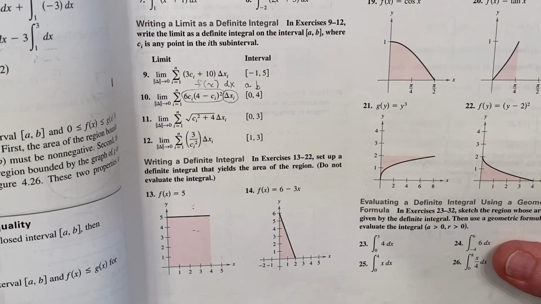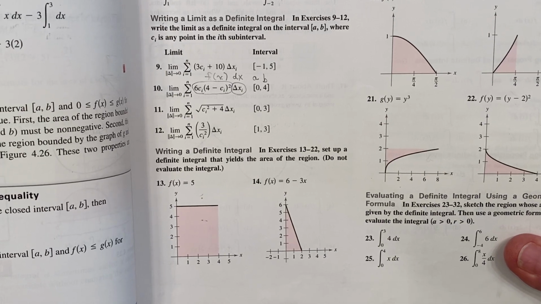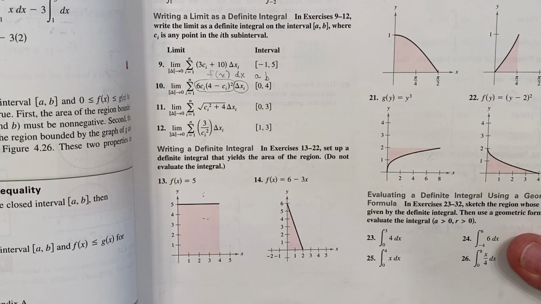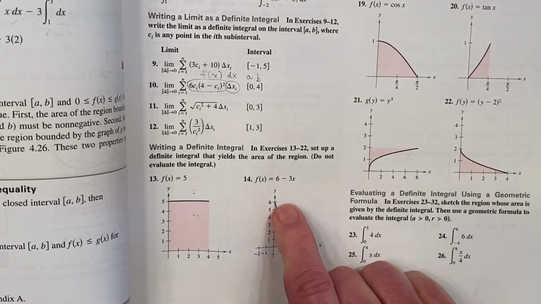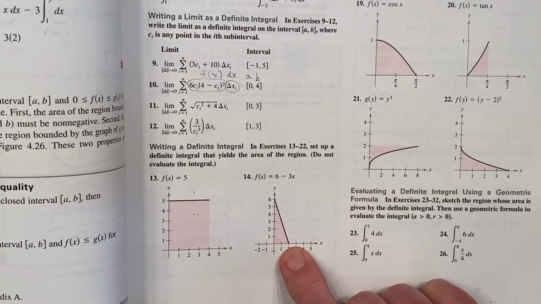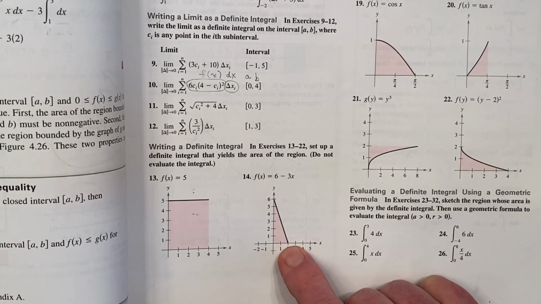So if we're looking at problem 14, the directions say, set up a definite integral that yields the area of the region. Do not evaluate the integral. On 14, I can see that I have the function 6 minus 3x. That's this equation drawn here. And I have this shaded region that falls below this graph to the x-axis.